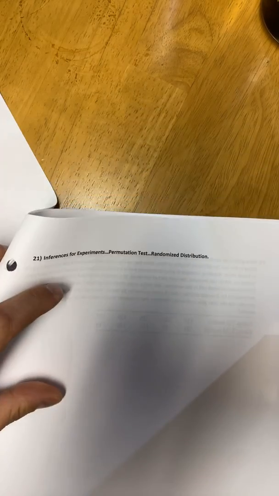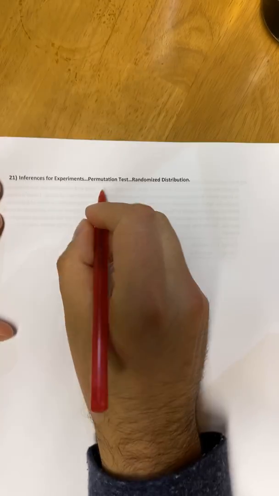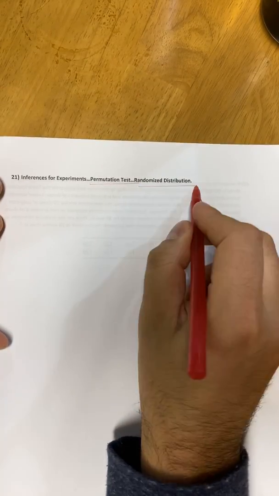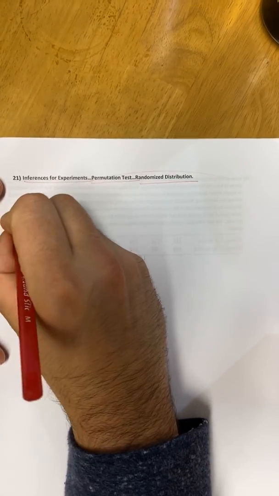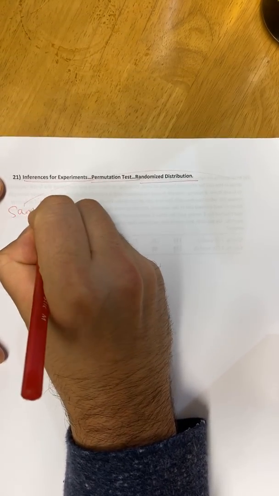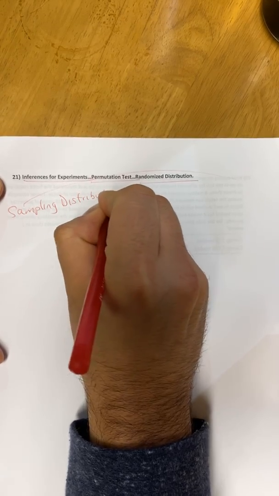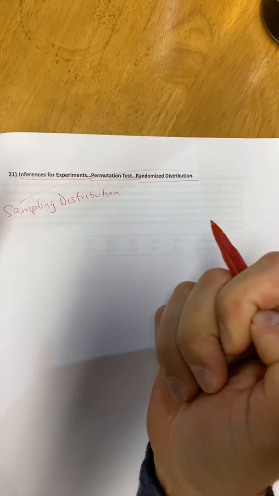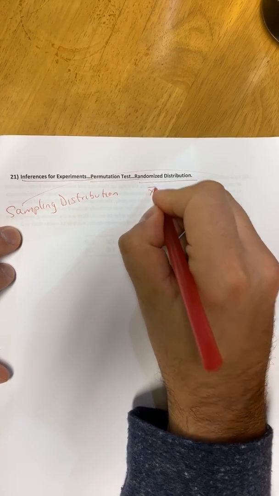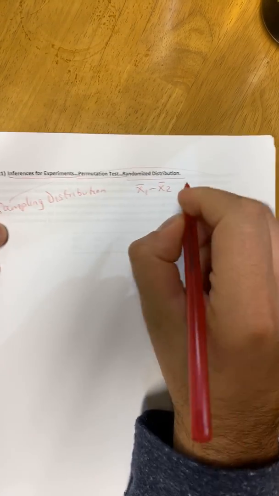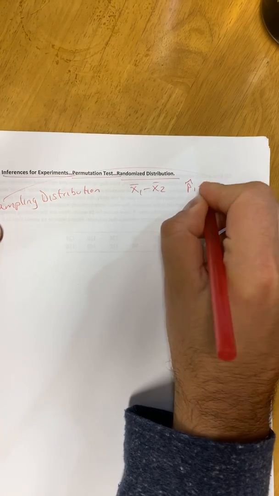All right, I'm skipping 20. Inference for experiments. Permutation test, randomized distribution, that. Okay, sampling distribution. At least in this chapter, we did the sampling distribution for means, and then we also did it for proportions.